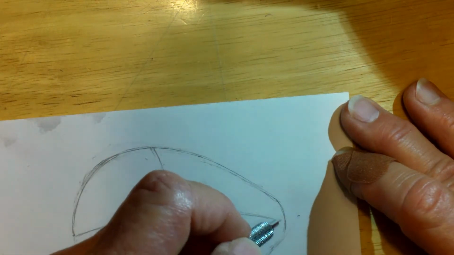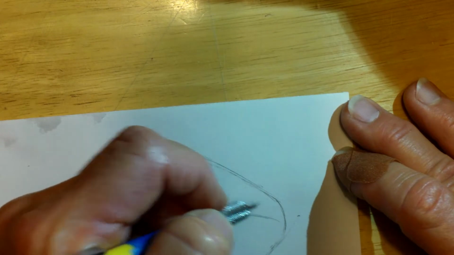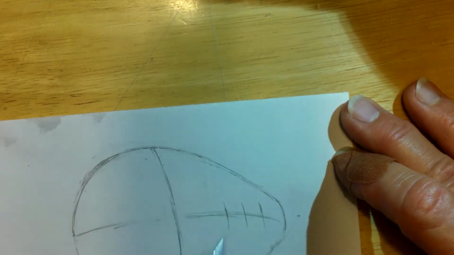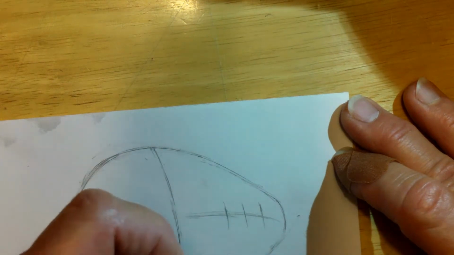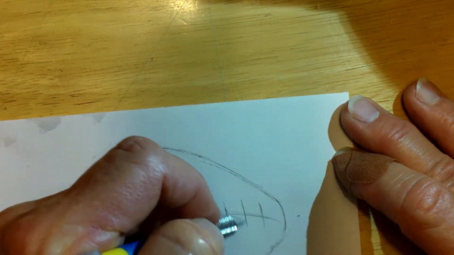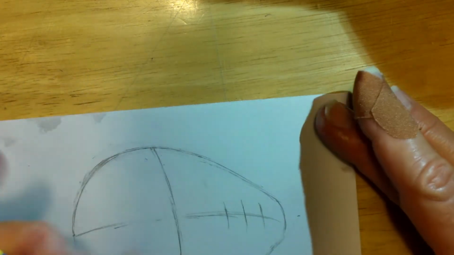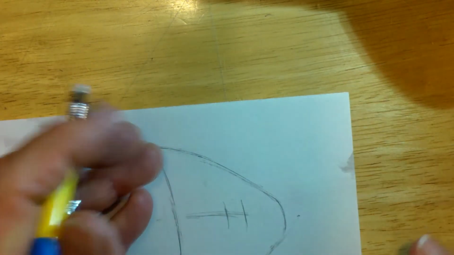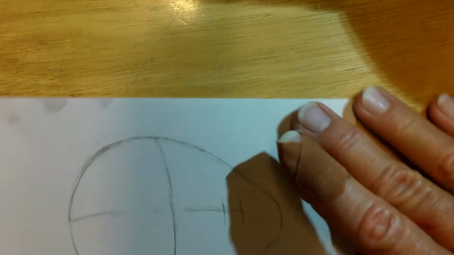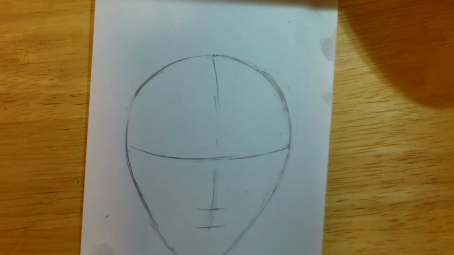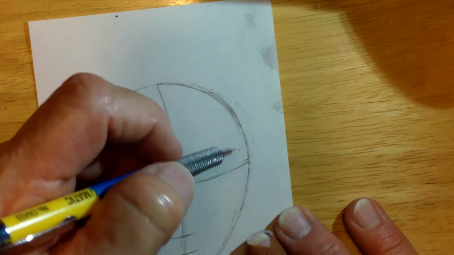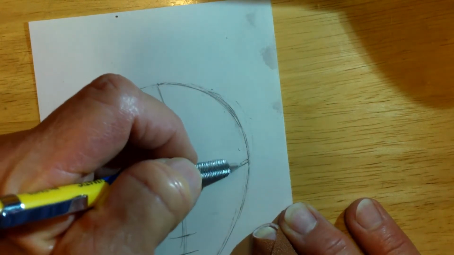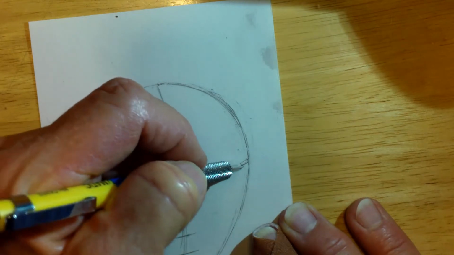From your nose to your chin, your mouth is 1/3 of the way. So if we would divide this area into 3 equal sections, 1/3 down is where your mouth goes. Now, if you take your finger and feel right at your eye, your temple comes in here.